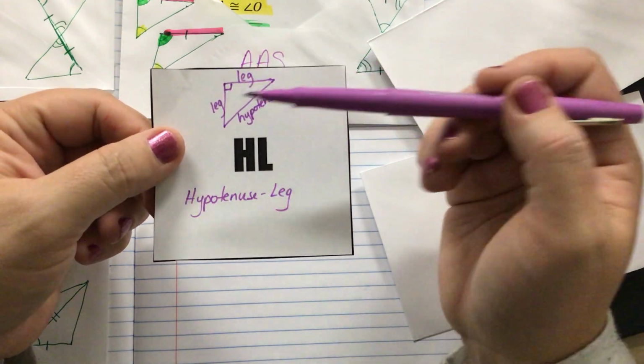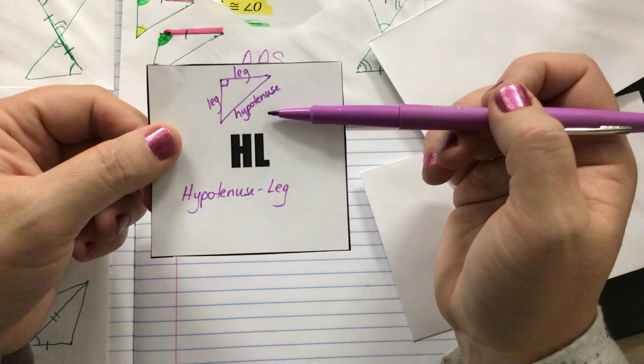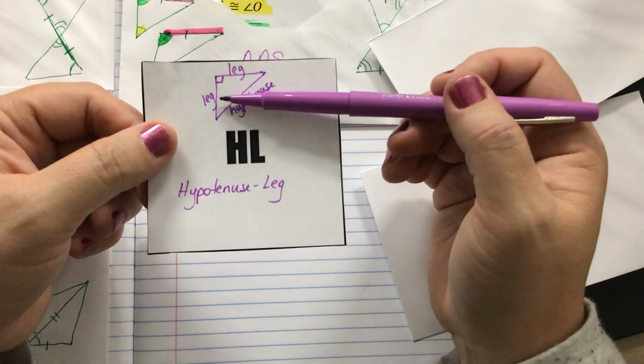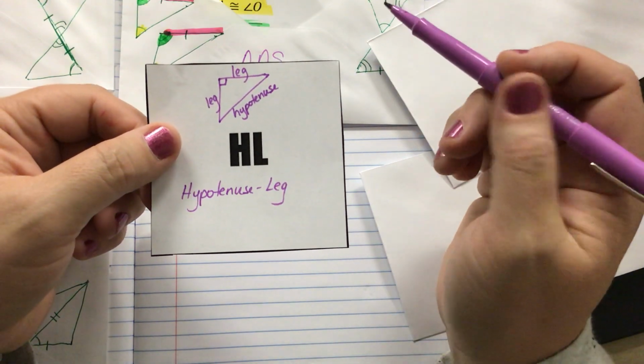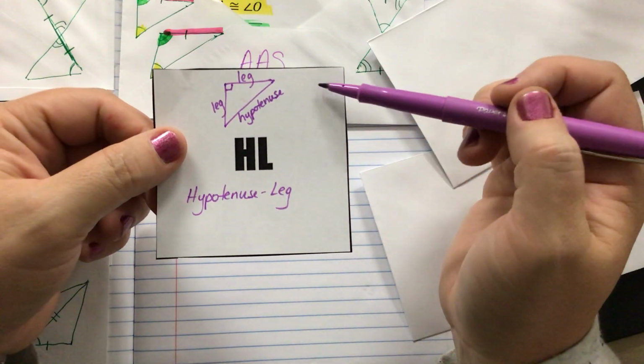So what you're going to know in this particular one, you have to have a right triangle to begin with. You're going to know the hypotenuse in each triangle is congruent, and you're going to have one of the legs, not both, but one of the legs congruent. So this is just quick reference if you're not sure what the hypotenuse is in a picture.